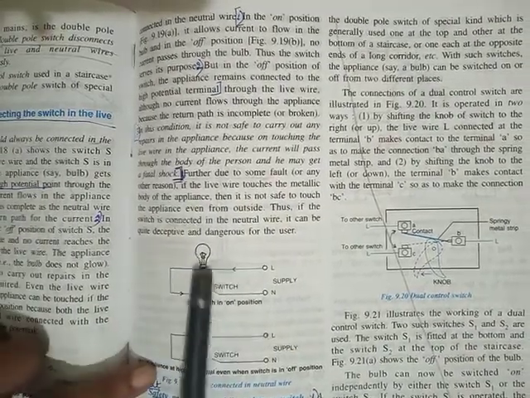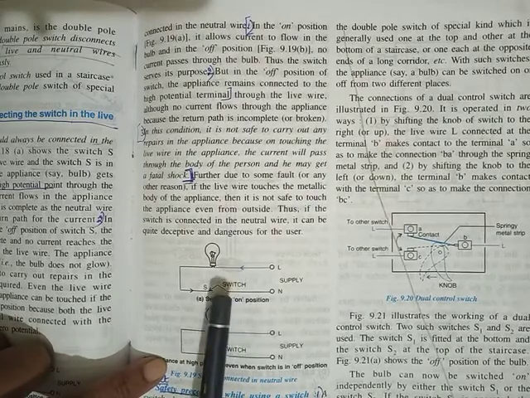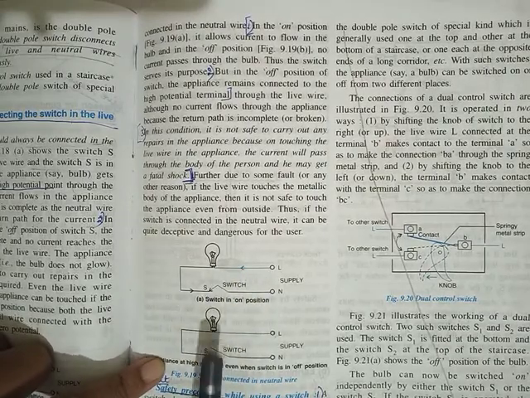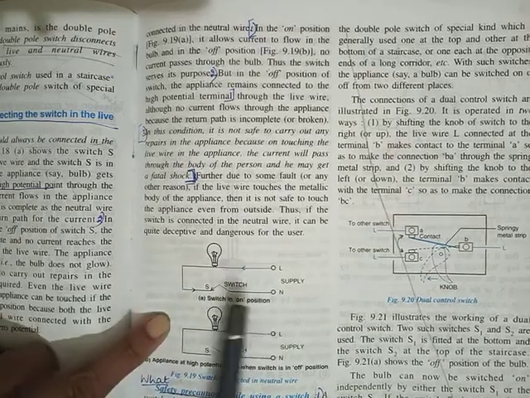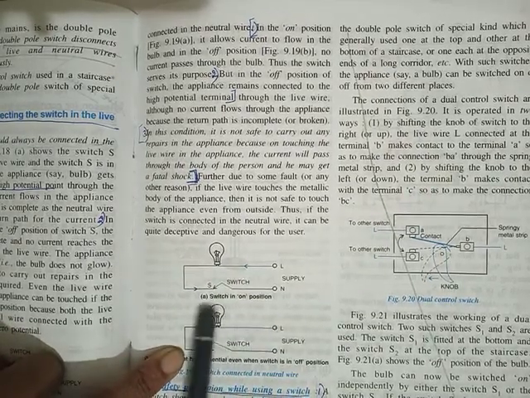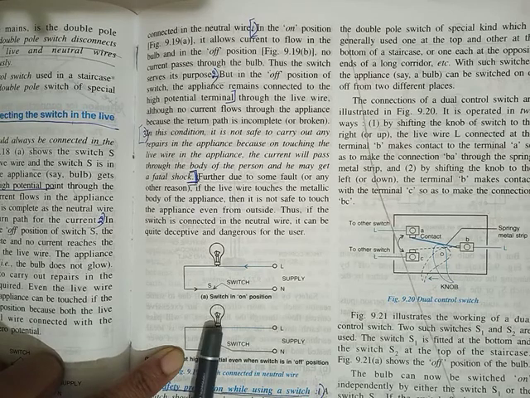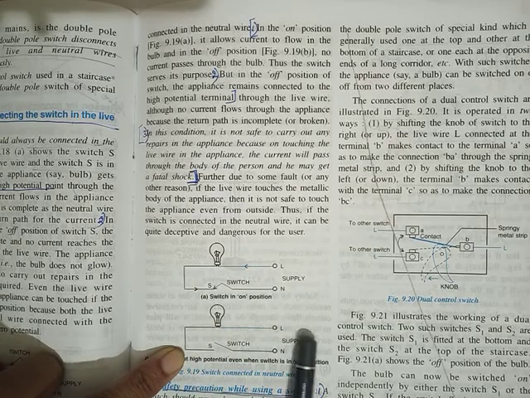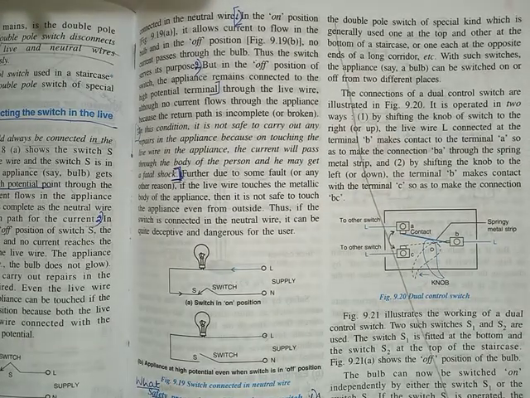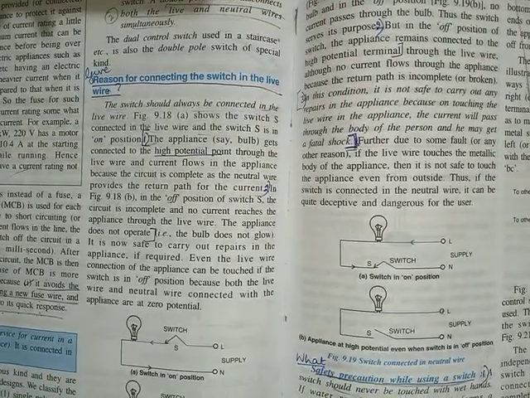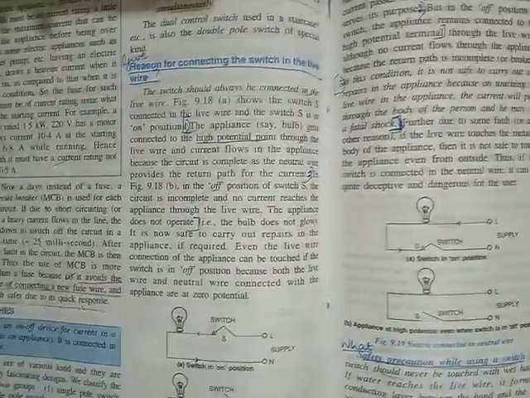It will work as a switch in the sense it will do the work of on and off. In this case the bulb will be off, in this case the bulb will be on, but in this case even though the bulb is off, that function is solved, but still it is dangerous because by any chance if we happen to touch this live wire, you can get a fatal shock. So these are the three things you should know. Types of switches.